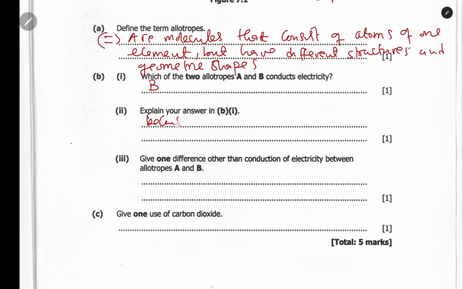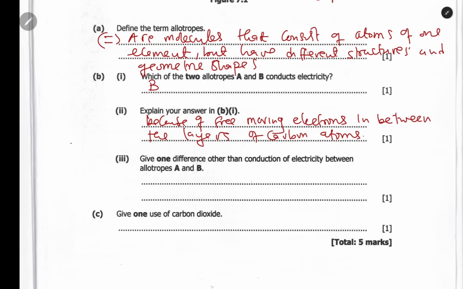Because of free moving electrons in between the layers of carbon atoms. So that is the answer to this question.